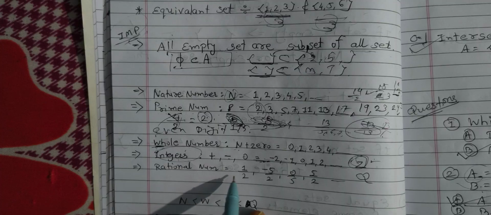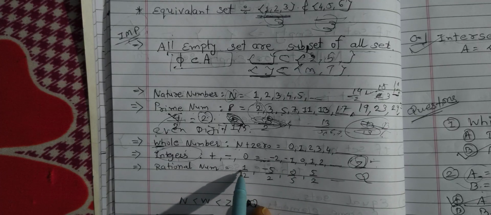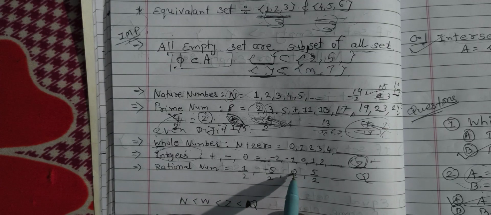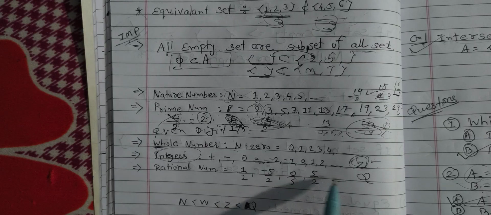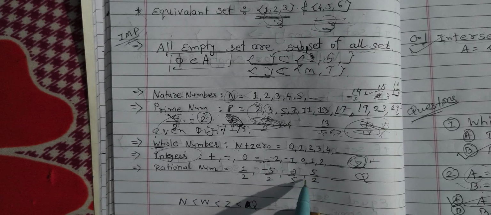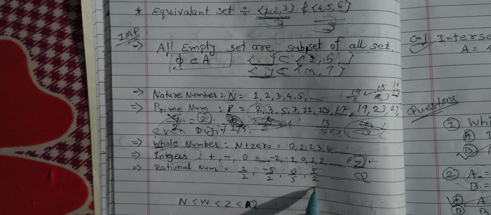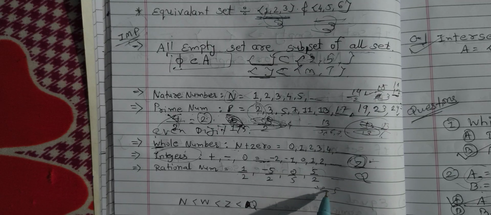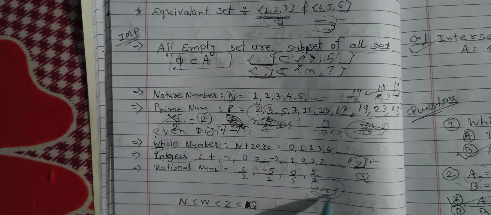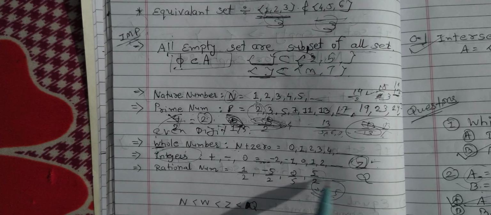Then comes the rational numbers, the numbers which can be written as a division. For example 1 by 2, minus 5 by 2, 0 by 5, 5 by 2. Let's say 5 by 2 will give us the answer 2.5. This decimal point number is rational. So these are all rational numbers.